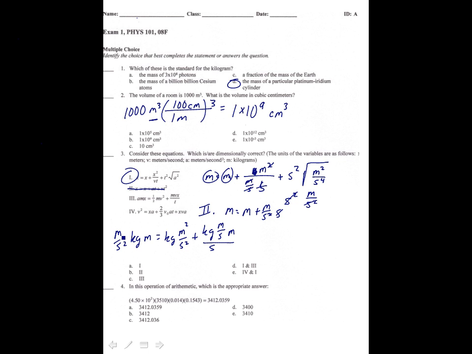So here we're left with kilogram, meter squared per second squared, which is the same that we have here, so that's correct. Now this one simplifies. If you bring the seconds up, it's like saying 1 over seconds in the numerator, and so that is kilogram meter squared per second squared. So they all have the same units of kilogram meter squared per second squared. So number 3 is correct.